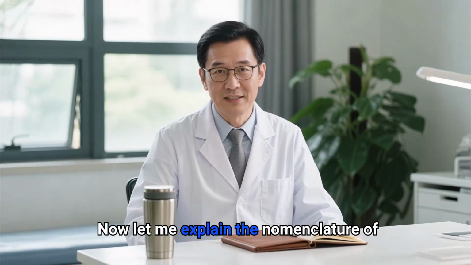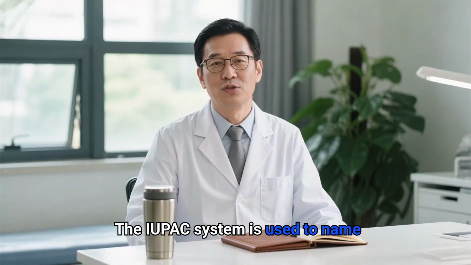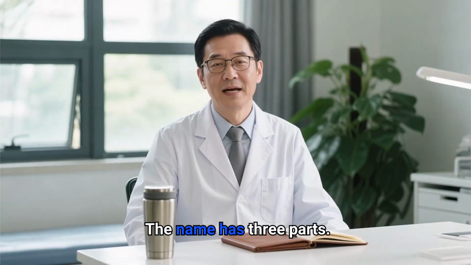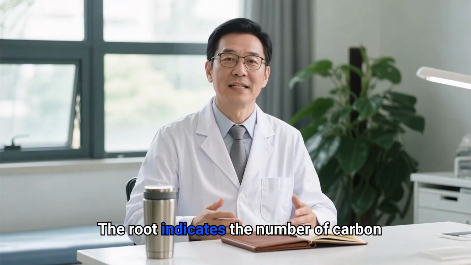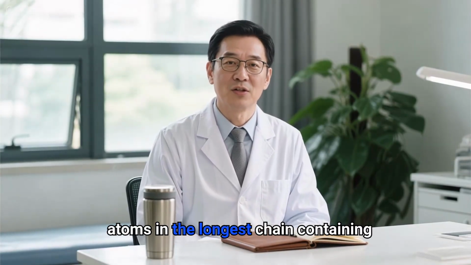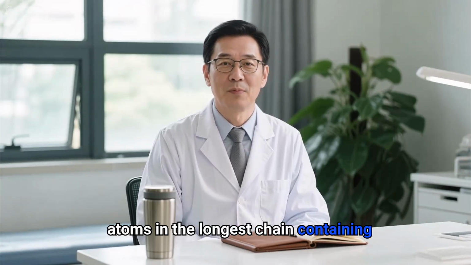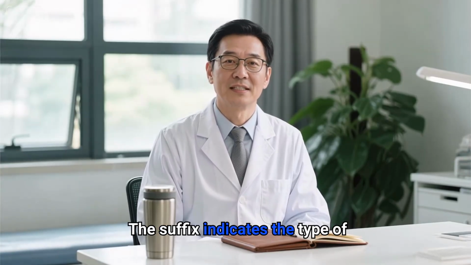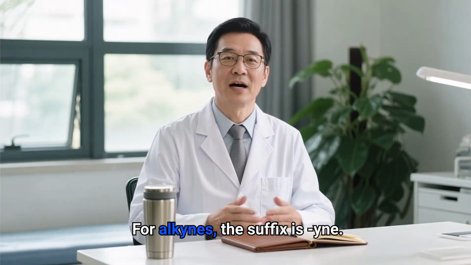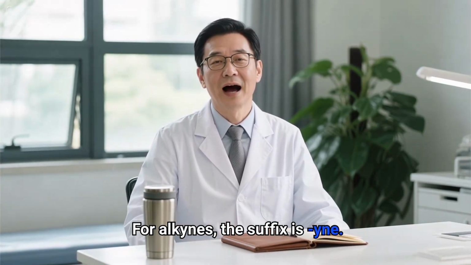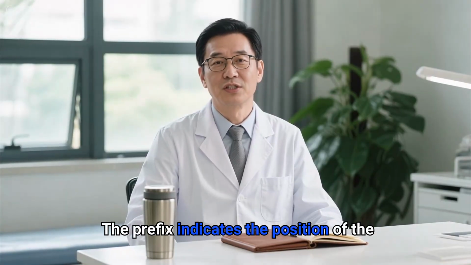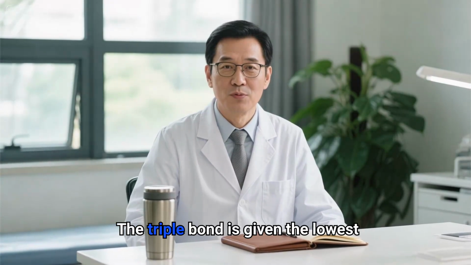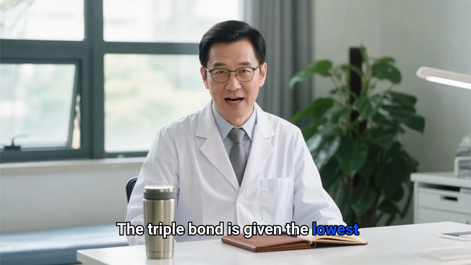Now let me explain the nomenclature of alkynes. The IUPAC system is used to name alkynes. The name has three parts. The root indicates the number of carbon atoms in the longest chain containing the triple bond. The suffix indicates the type of compound. For alkynes, the suffix is -yne. The prefix indicates the position of the triple bond. The triple bond is given the lowest possible number.